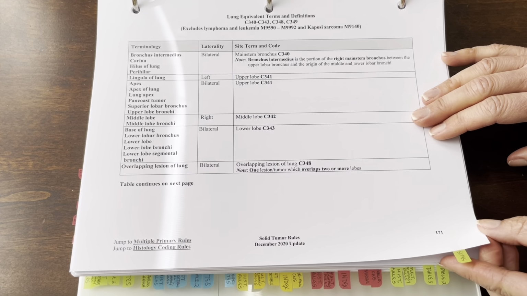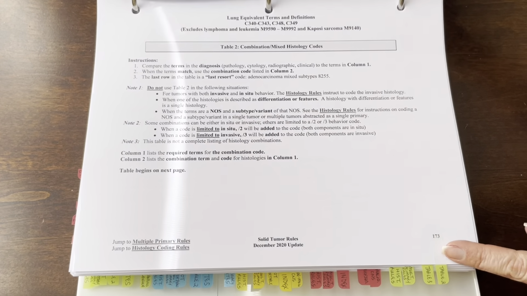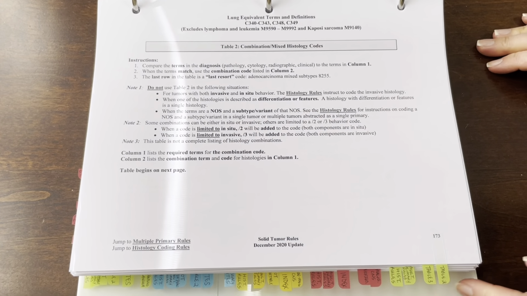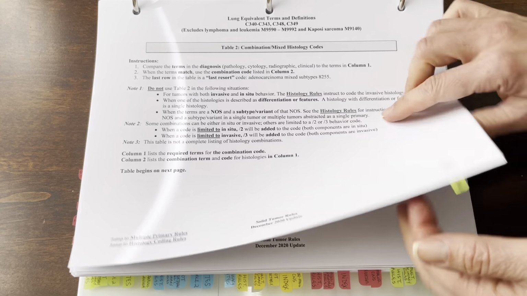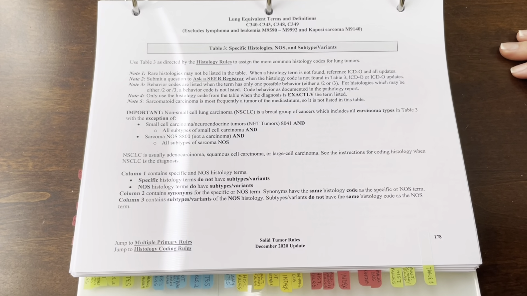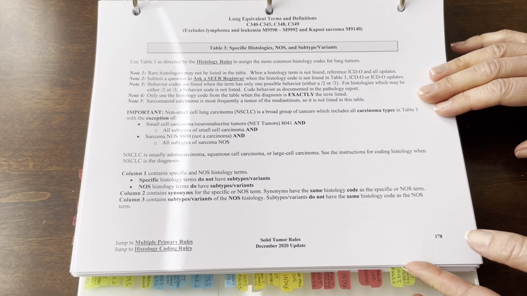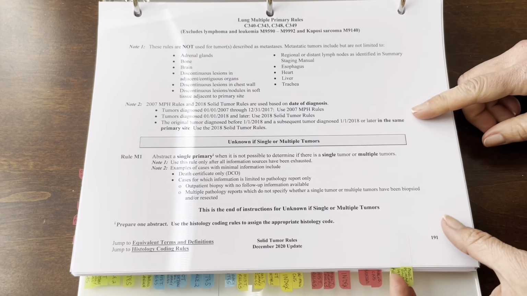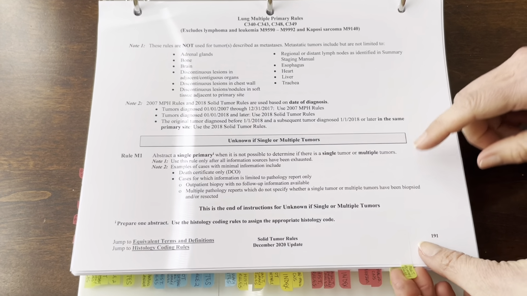I jump linked table 2, which is combination and mixed histology codes, and table 3, which is specific histologies and subtype variants. And then again, you have the multiple primary rules and the histology rules.